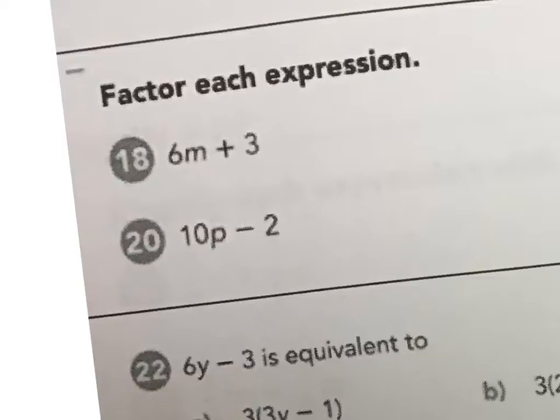All right, to factor, I have to find a number. It's kind of like finding a common denominator. Or no, I take that back. It's like cross-canceling. It's like simplifying a fraction almost. You have to divide them both by the same number. I know that 6 and 3 can both be divided by 3. So if I divide this by 3 and I divide this by 3, this would be 1. And 6 divided by 3 is 2m. And that would be my final.